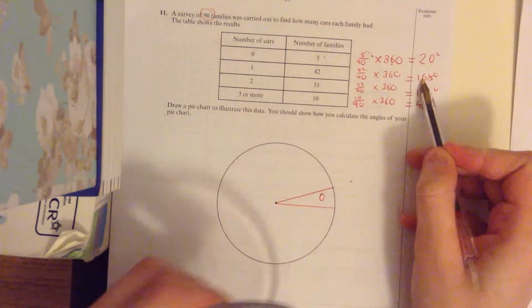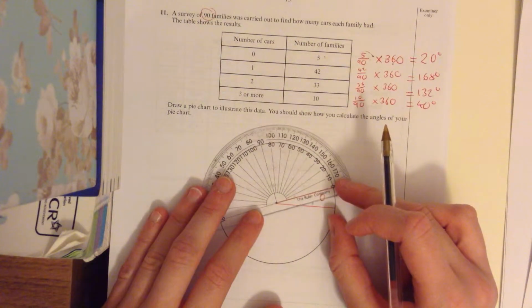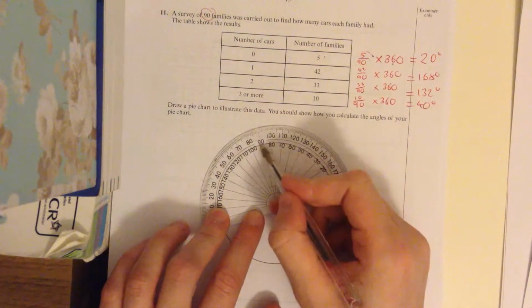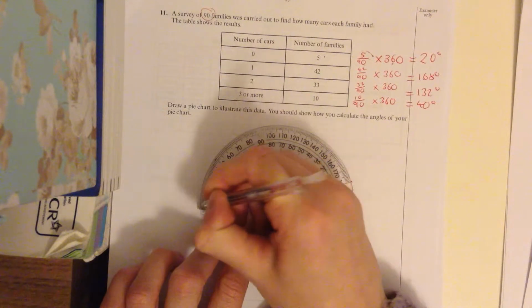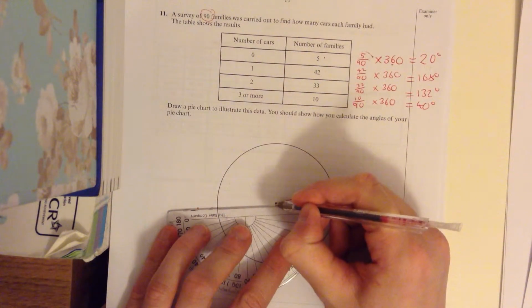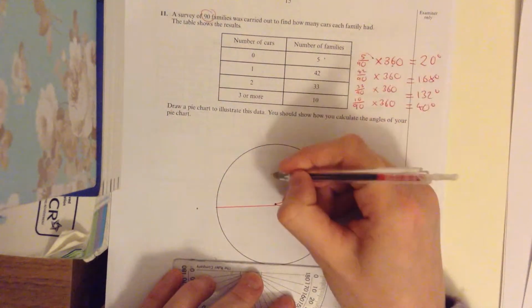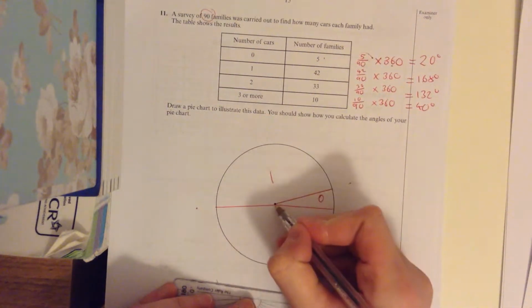Next thing you do is 168, so get your protractor again, put the T in the dot, line it up, go from 0, read around to 168, take it off, and join them up. Make sure you look at it and think, okay, that's reasonable for 168.